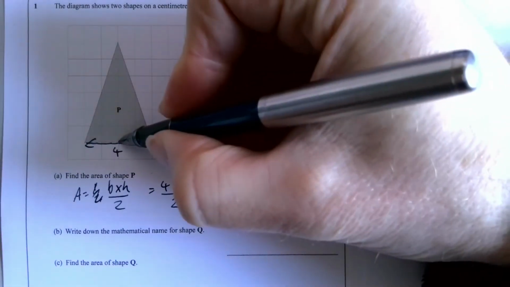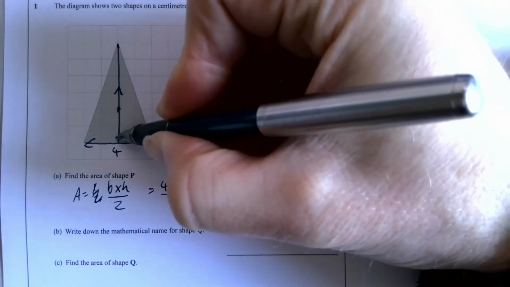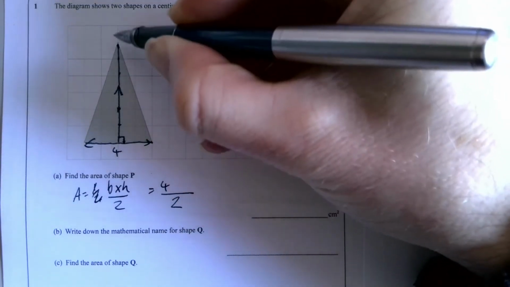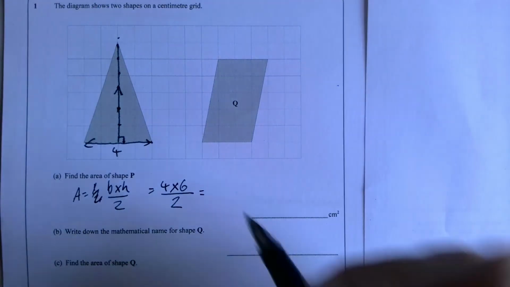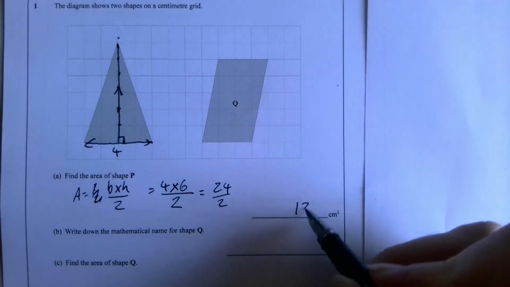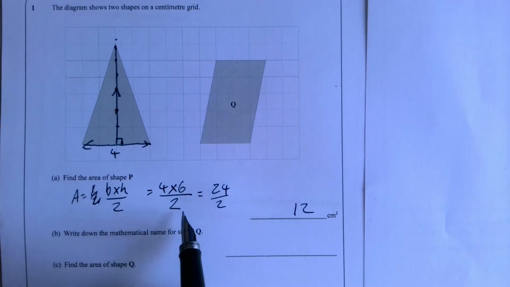And the height at right angles is going to be how many squares high it is. 1, 2, 3, 4, 5, 6. So 4 times 6 is 24. 24 divided by 2 is 12. You could also halve just one when you times and then divide. It doesn't matter which order you do it in, actually.